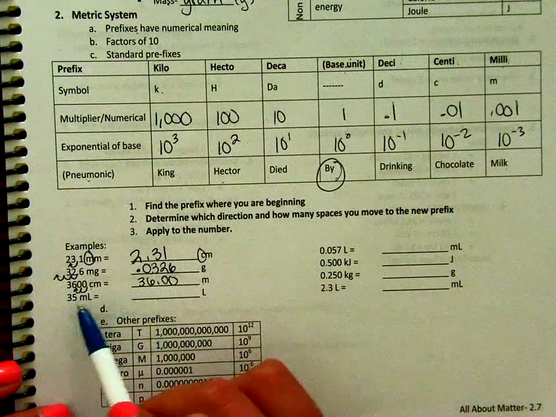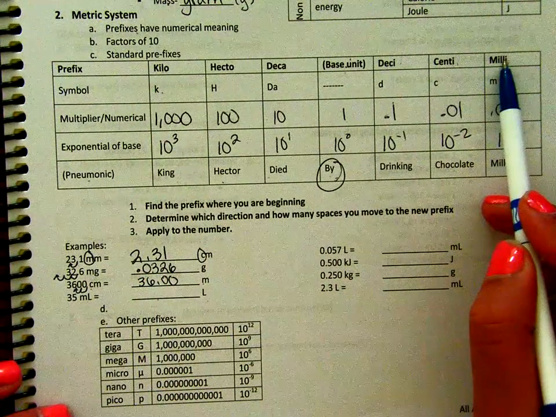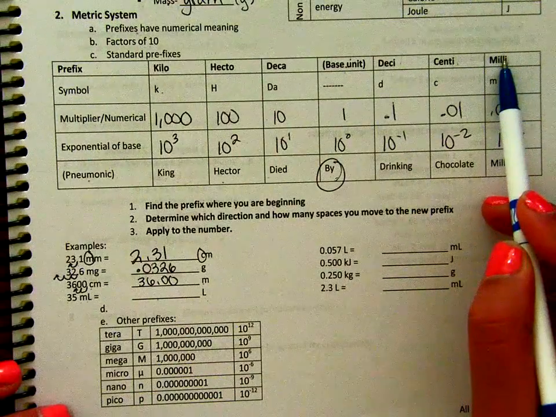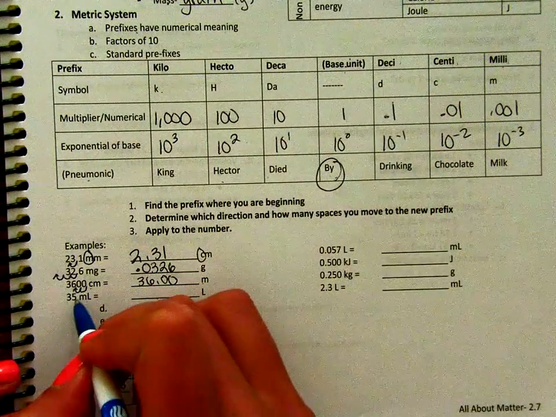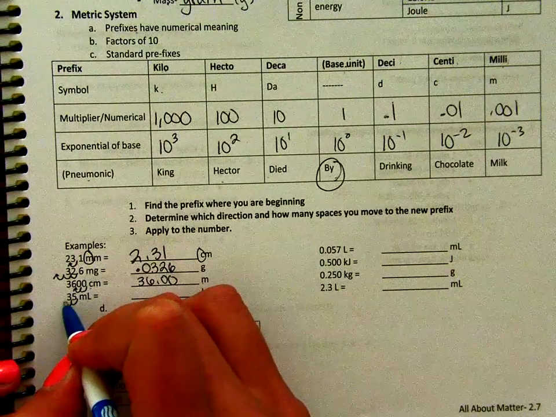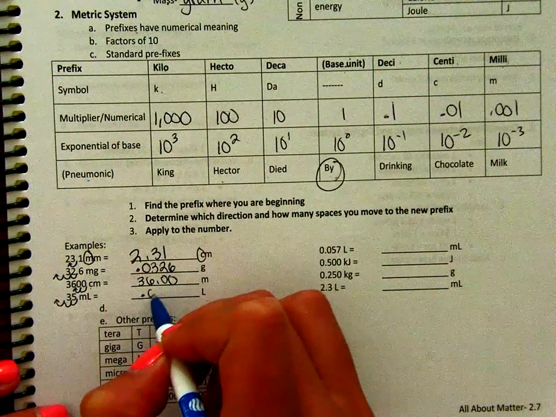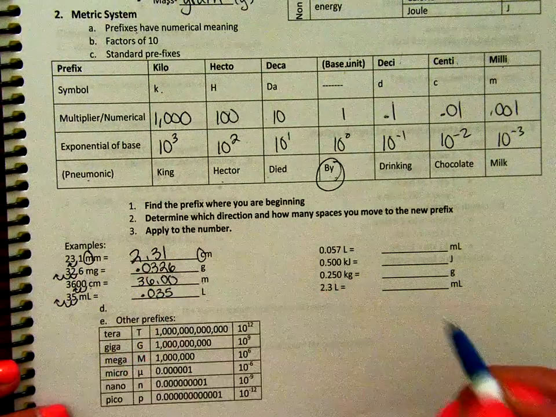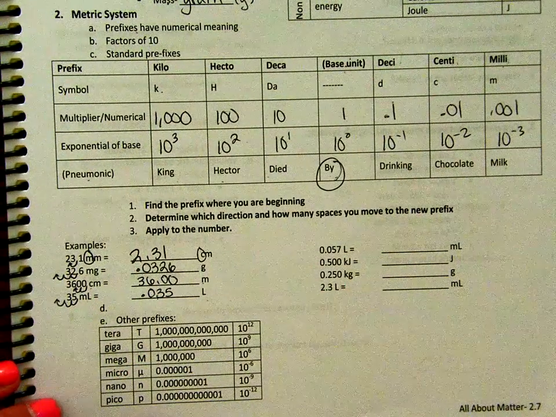In this fourth example, I have 35 milliliters to liters. So once again, I'm at milli. I'm going to go to the left all the way to liters, which is the base unit. 1, 2, 3 to the left. So I'm going to take my decimal, 1, 2, 3 to the left. And once again, I have that 0 I have to add, so 0.035 liters.